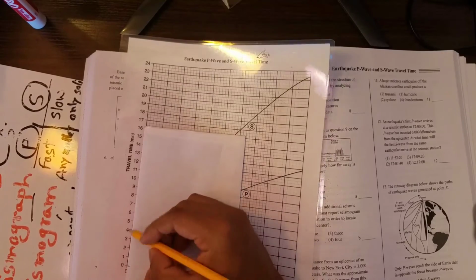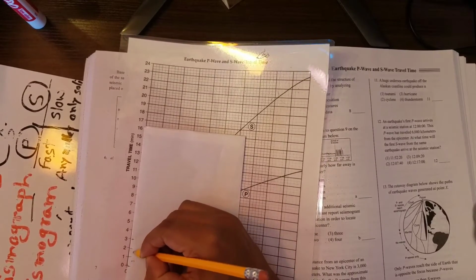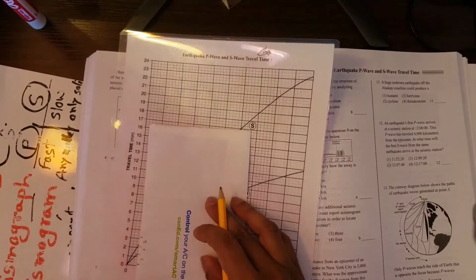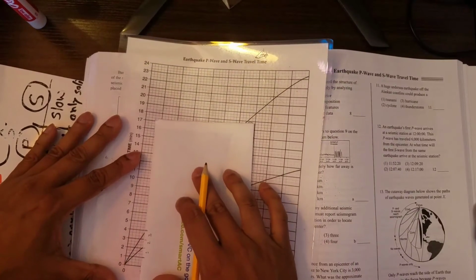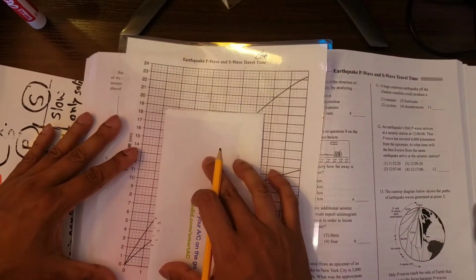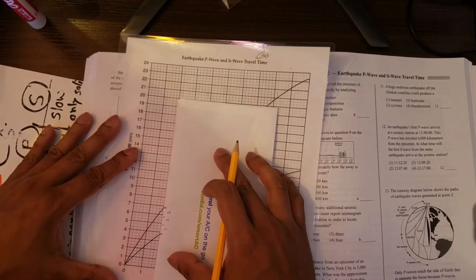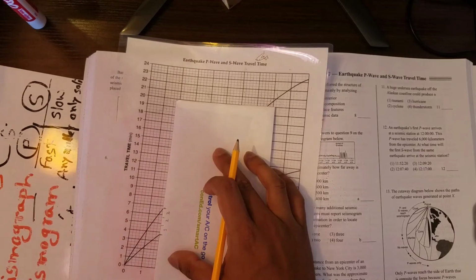If this is 0, this is 3, so you can see this is a 3 minute scale, right? 1, 2, 3. Okay, so the scale that I just made is 3 minutes. Now we're going to move on and see where it exactly matches. Where it matches, this is the place. You can see this exactly matches, so that means this is where we have the seismograph installed.